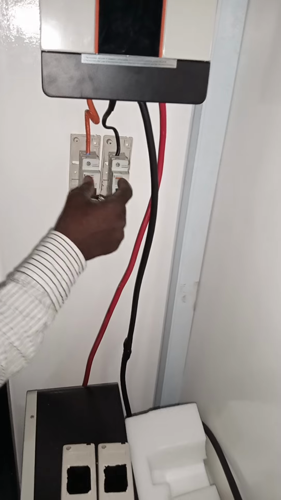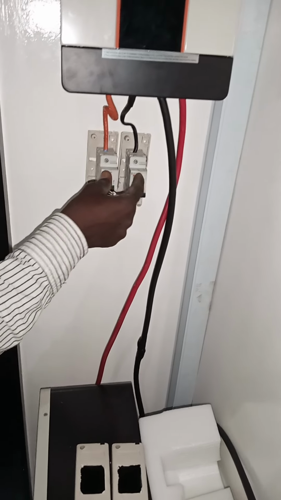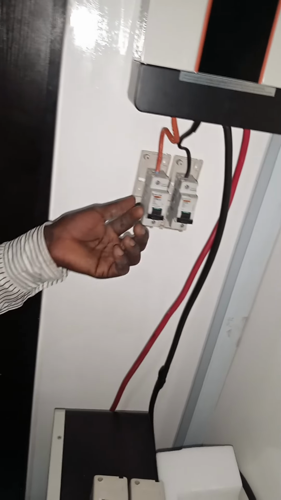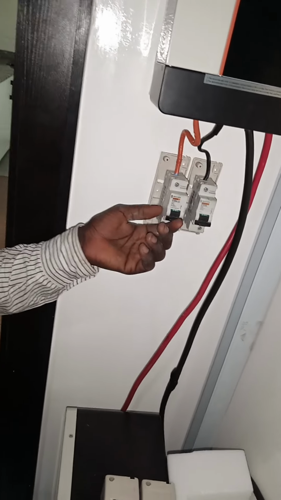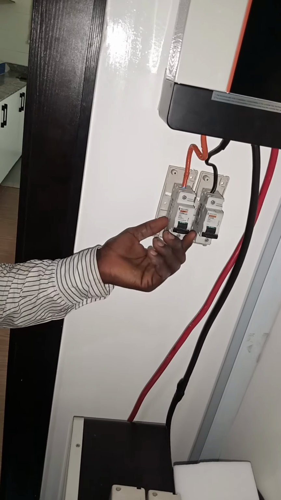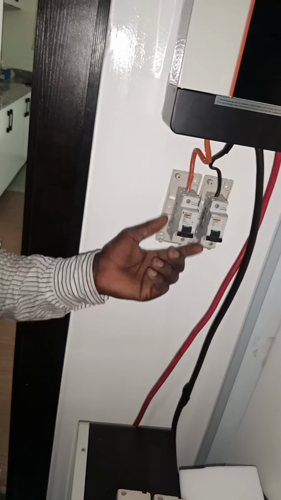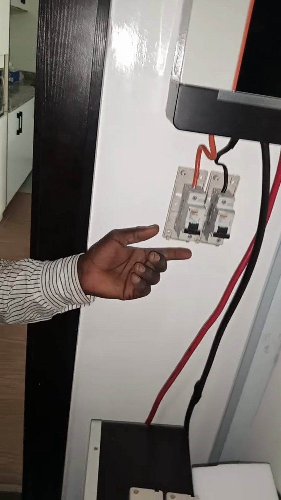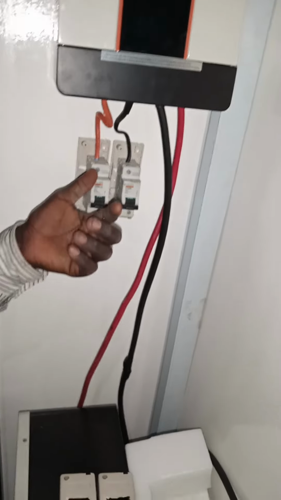That is why we are using a circuit breaker. The main function of that circuit breaker is that, one, it trips when there is some unwanted or high current passing through from the panel to the charge controller.